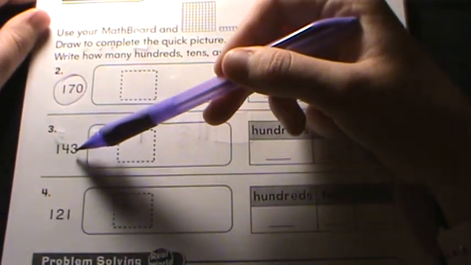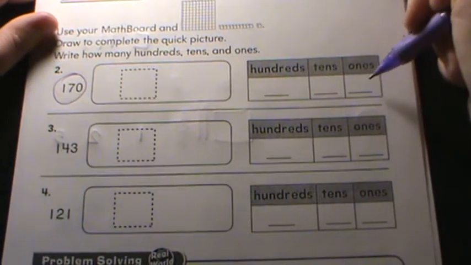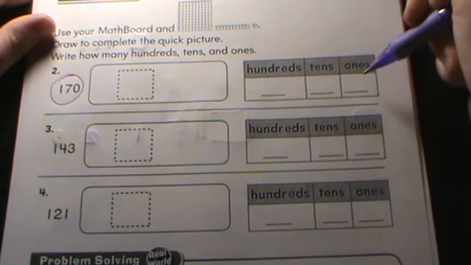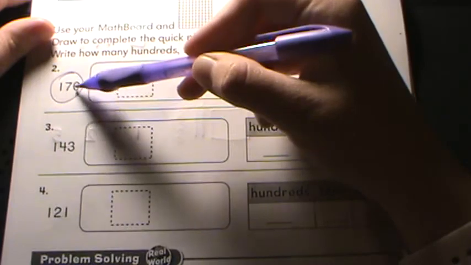Okay, so what you are going to do is you are going to do that very same thing. You're going to take this number over here that they have on the left, 170, 143, 121. You are going to write out that number in its different place values. So 170, I would write 100, 70.